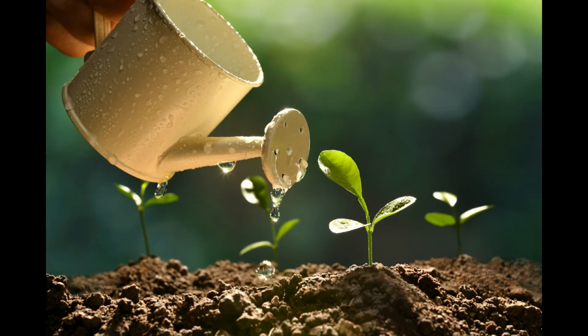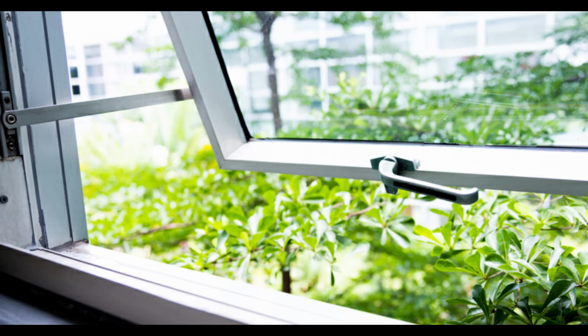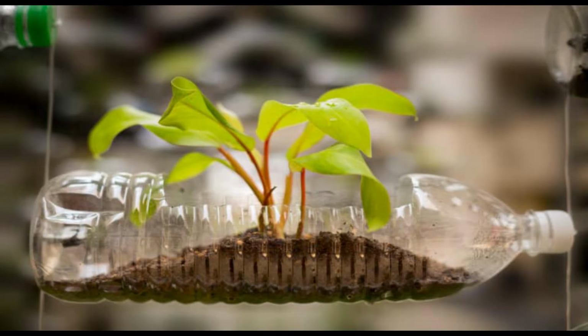Plants make the air clean and fresh. Keep the doors and windows open. Allow fresh air to enter the house. Do not sit near people who are smoking. So, all these ways we can keep the air clean.